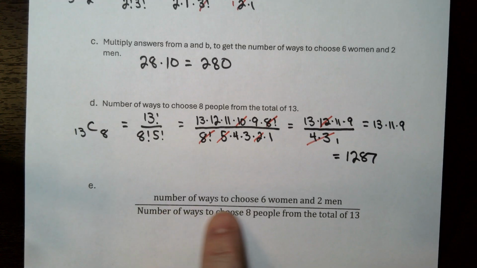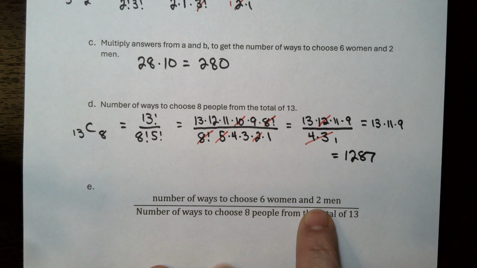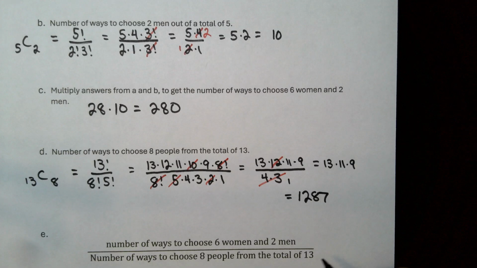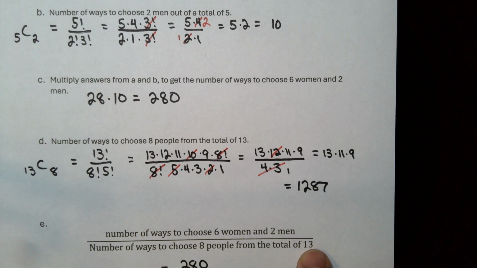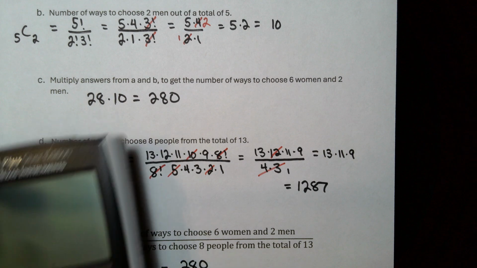Okay, in the last step of this, divide the number of ways to choose 6 women and 2 men. That's what we found in part C, so that's 280. Okay, and on bottom, the number of ways to choose 8 people out of 13. That's what we just found here. So on bottom, we have 1287. Okay, we divide that and round to 3 decimal places.